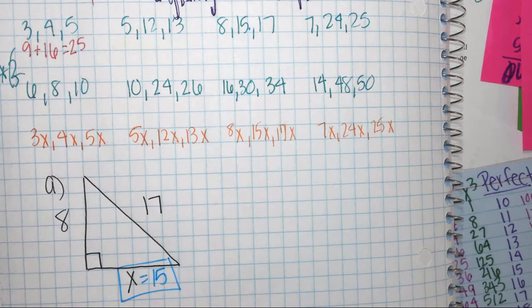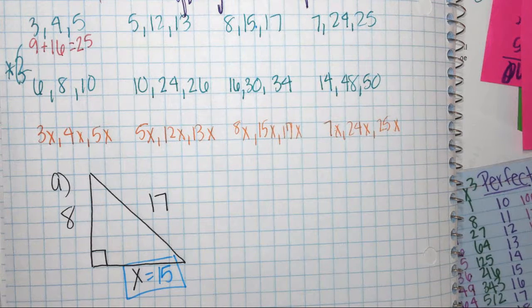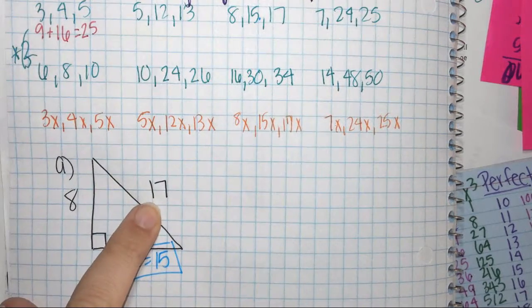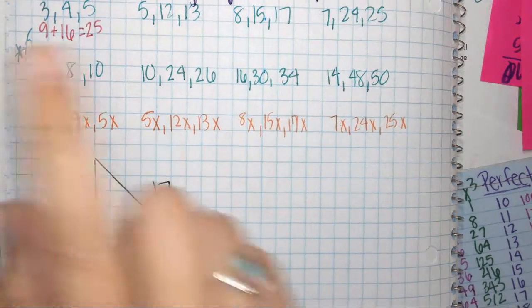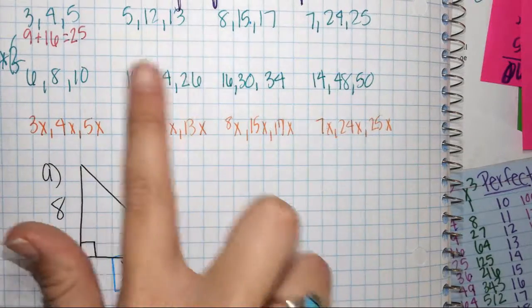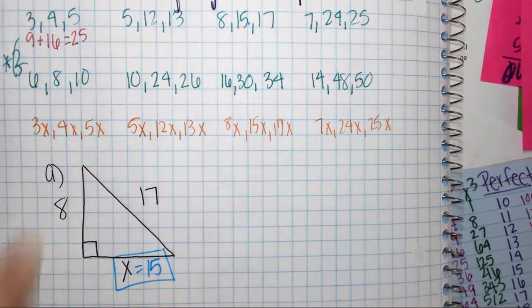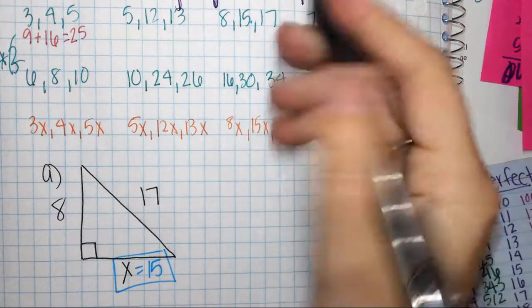Okay, so I said 17 is my hypotenuse, and I looked up here at my triples. Did you understand where I got 15 from, or do you want me to explain it again? I saw that 17 was my hypotenuse because it's across from the right angle, correct? And then I looked up here for 17 as the hypotenuse. The hypotenuse is the biggest number, so I looked for a triple with 17 as the biggest number. It was right here. It gave me 8, so that means I'm missing 15. X is 15. That's it. That's all you do.